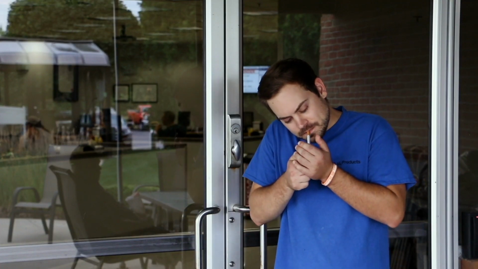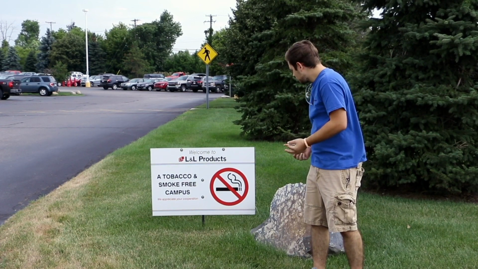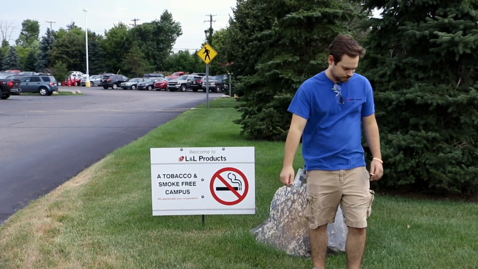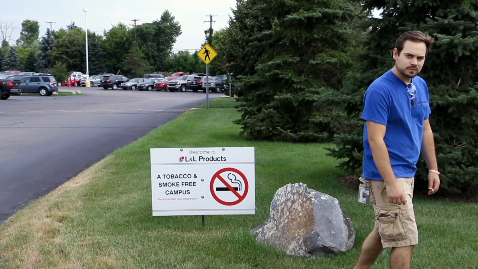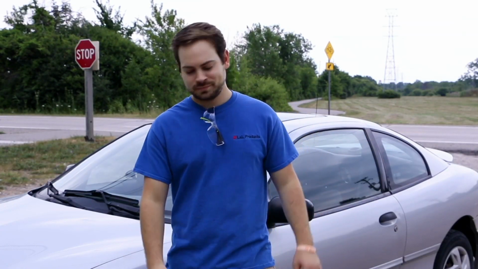Smoking isn't allowed on L&L property either. You must go outside of L&L property for that. Not here. Dude, did you even see the sign? Yeah, you're gonna need a car where you're going. Sorry, buddy. Little further. There you go.